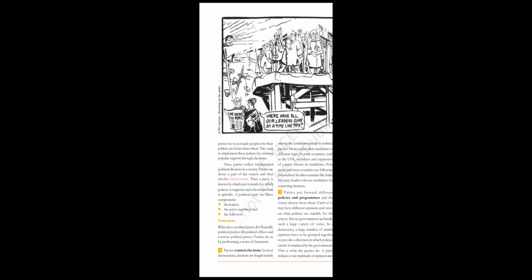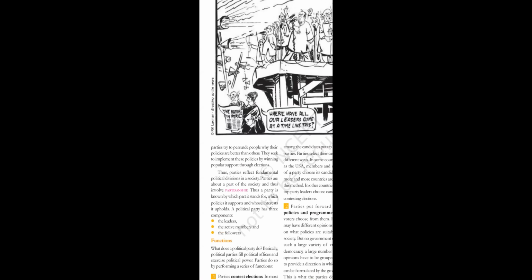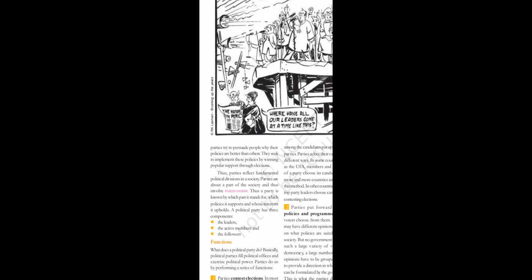For example, for a working class labor, higher wages would be his demand. For an industrialist, free market would be his demand. So there can be different political parties representing different social groups.